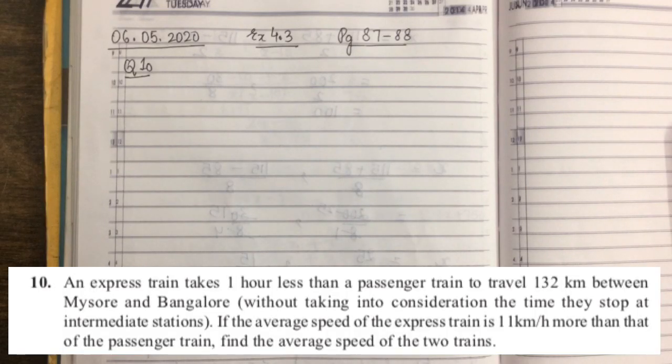An express train takes 1 hour less than a passenger train to travel 132 kilometers between Mysore and Bangalore, without taking into consideration the time they stop at intermediate stations. If the average speed of the express train is 11 kilometers per hour more than the speed of the passenger train, find the average speed of the two trains. Let's see how we are going to do this.